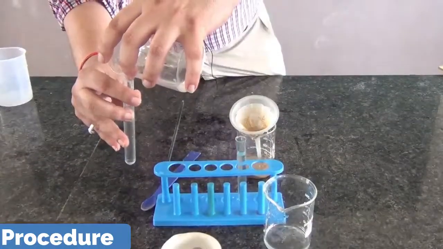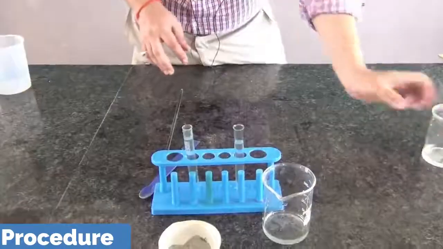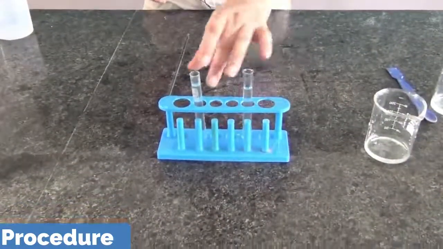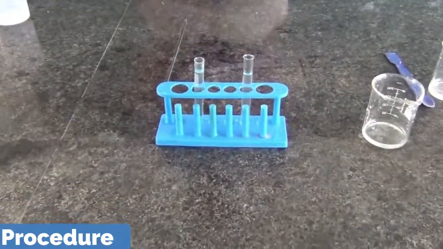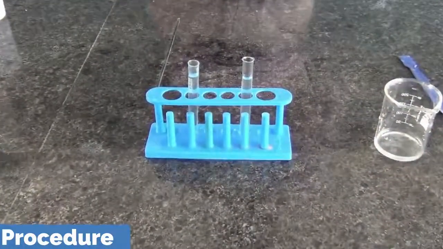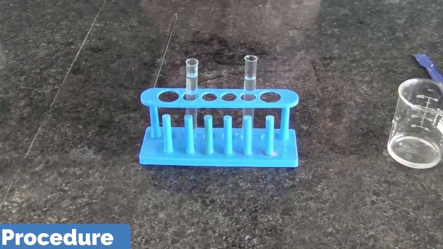We are going to pour it in a test tube. So you can see here, this one is loamy soil and this one is sandy soil. This is the solution. Now let us find the pH in both the cases.